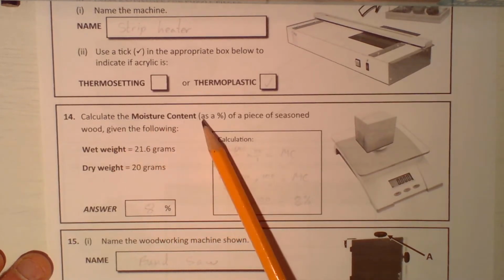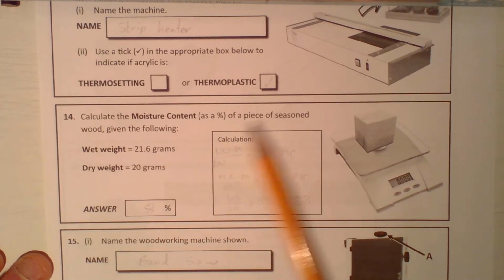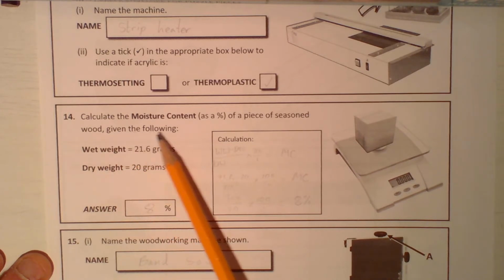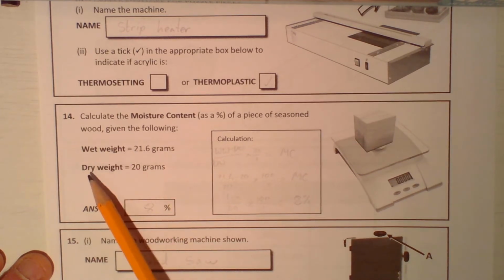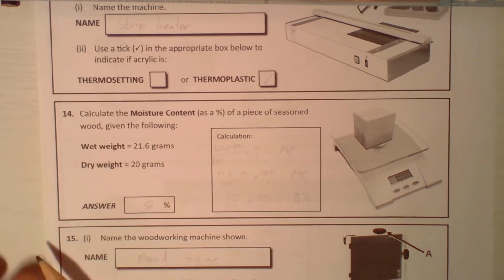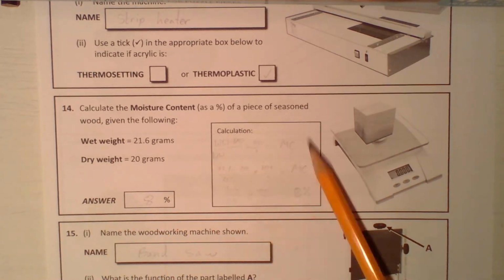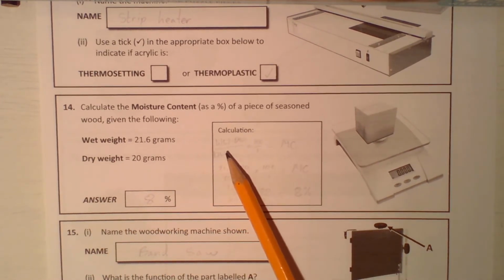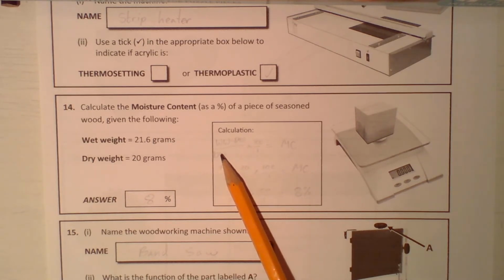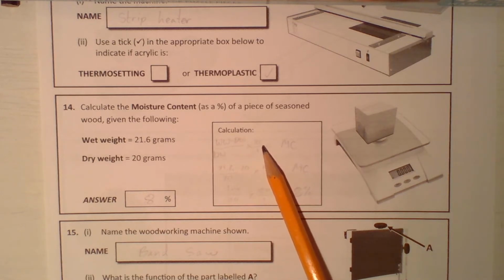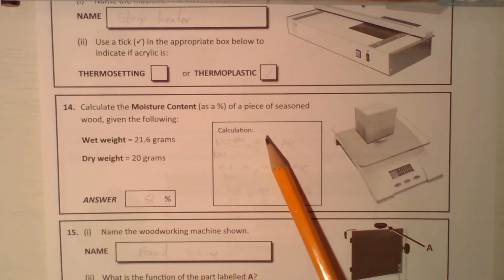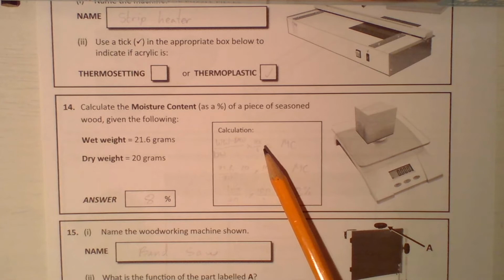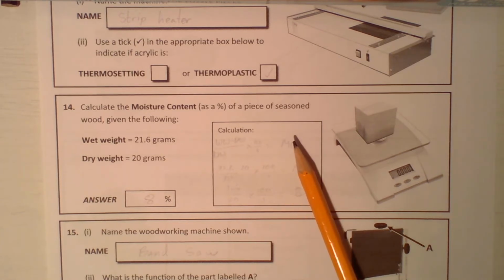Calculate the moisture content as a percentage of a piece of seasoned wood given the following: wet weight, dry weight. When you're doing the calculation, the formula that we use is wet weight minus dry weight divided by dry weight multiplied by 100/1 is the moisture content. So multiplying by 100/1 is creating a percentage of it.